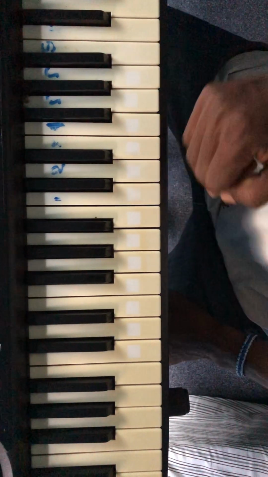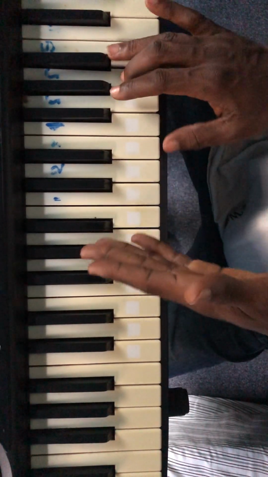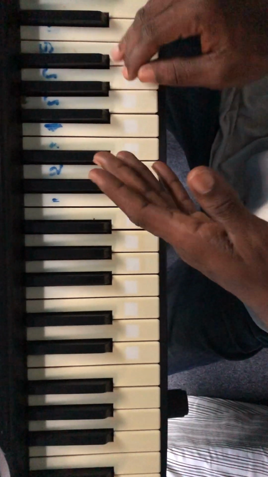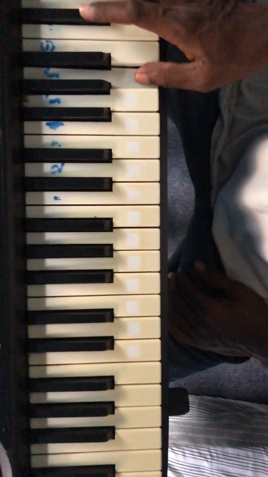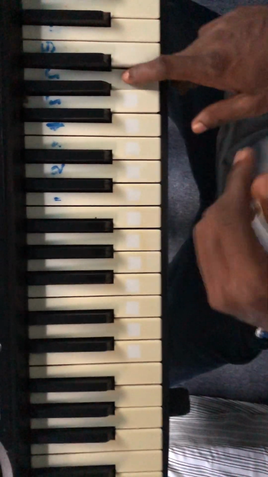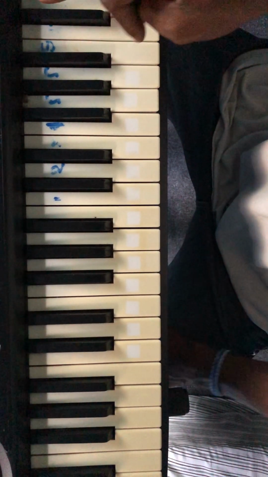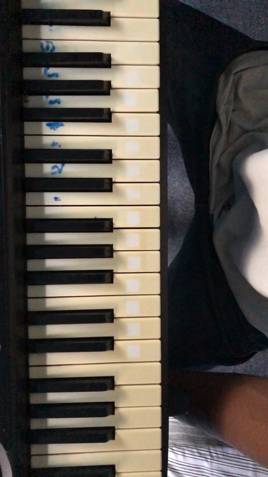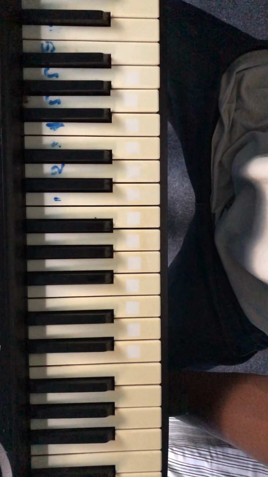So, let me continue from where I stopped. I said key A is the relative minor of what? Of key C. That means if I'm playing on key A, the minor notes I'm going to play, which belong to A, will have no black notes.